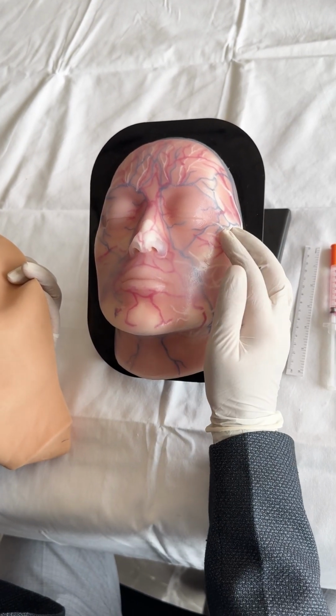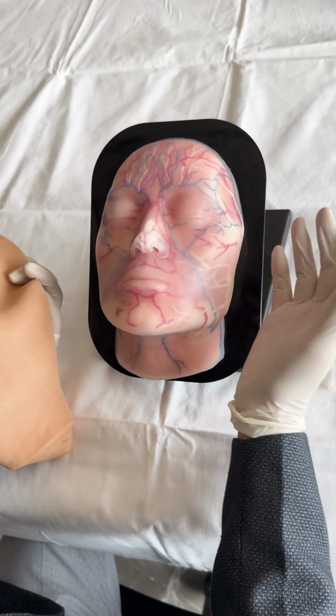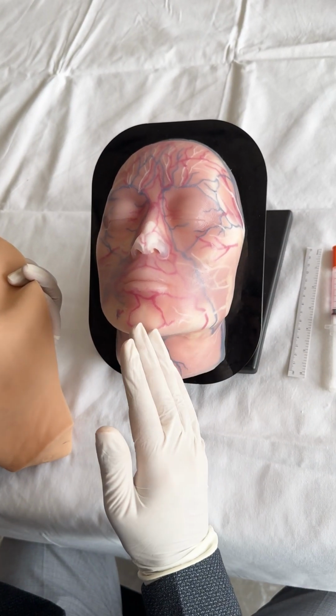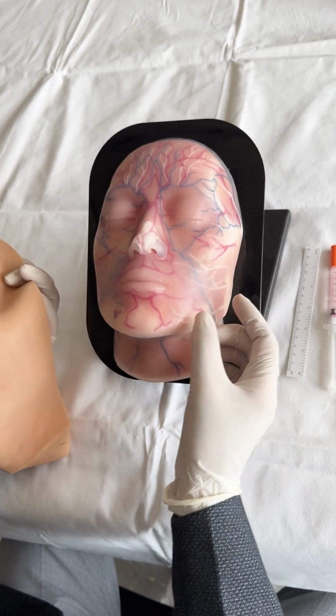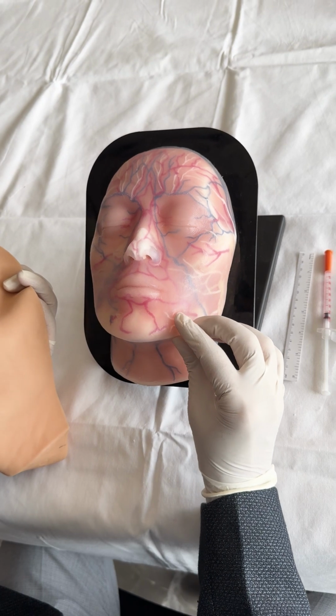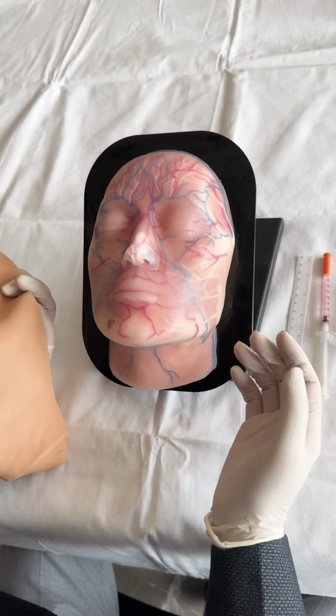The bony prominences are perfectly made and highlighted, like the jawline. If we are doing fillers or a face lift in this particular area, the origin or landmarks can very easily be appreciated, as well as the pathway for the various important arteries.